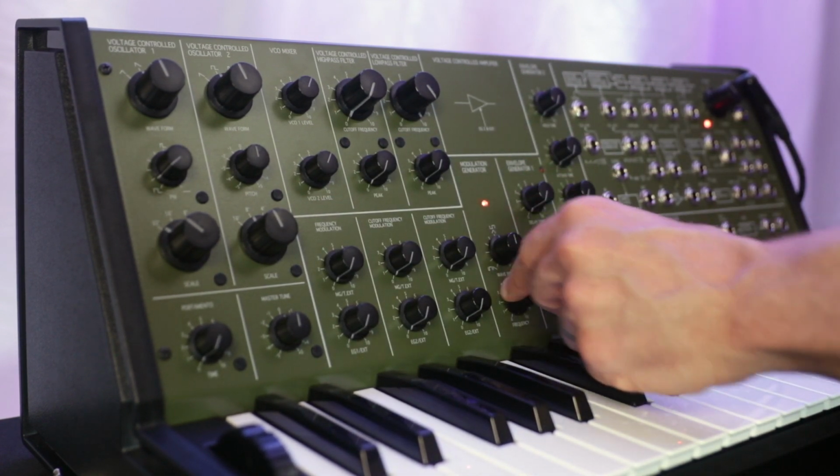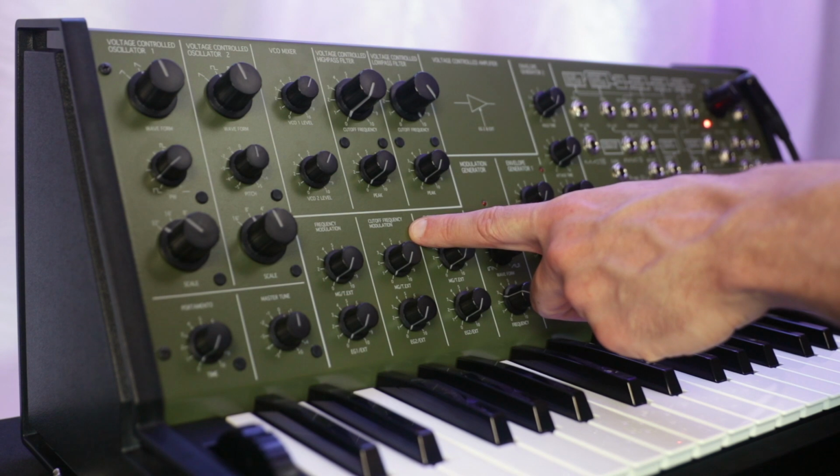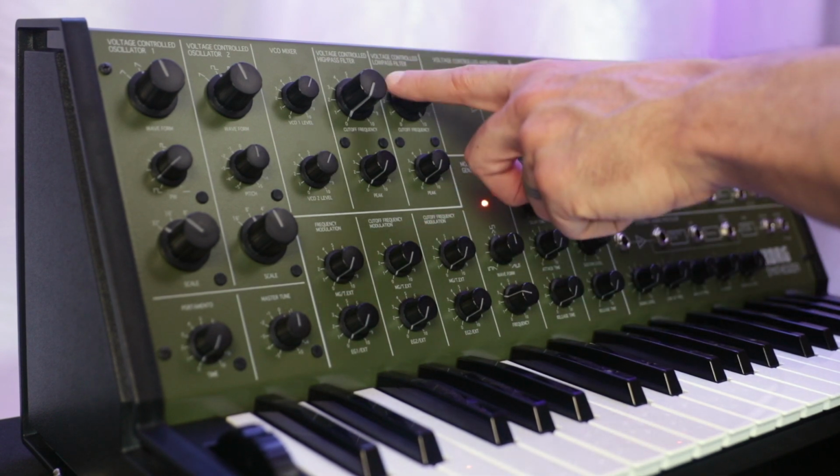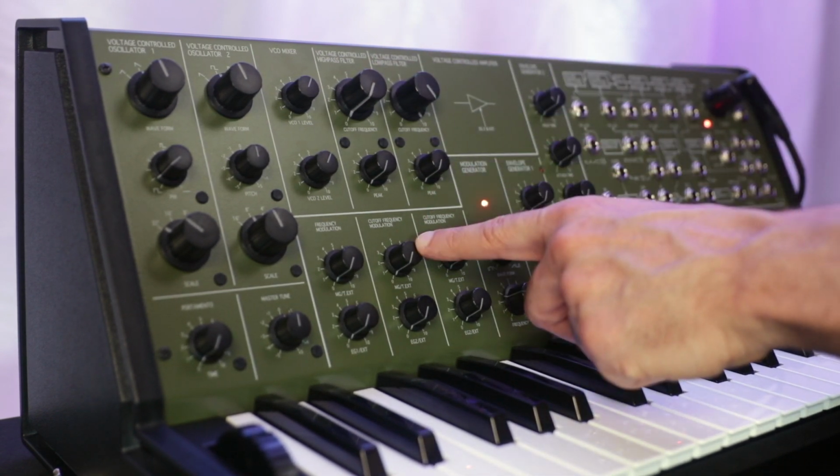Or we could just go totally nuts with it. Now the cutoff frequency modulation here in the center affects the high-pass filter.